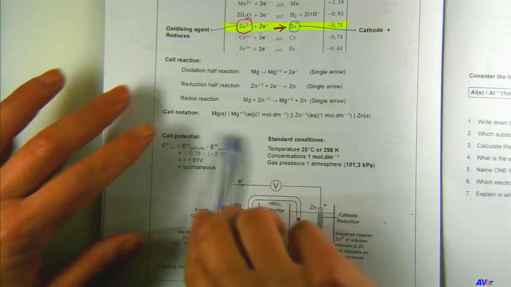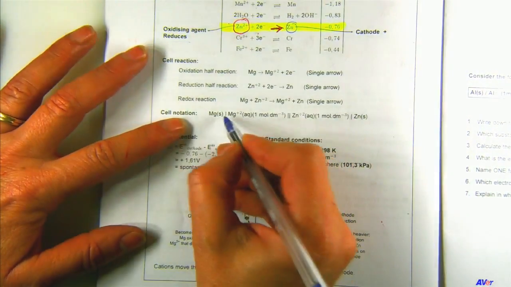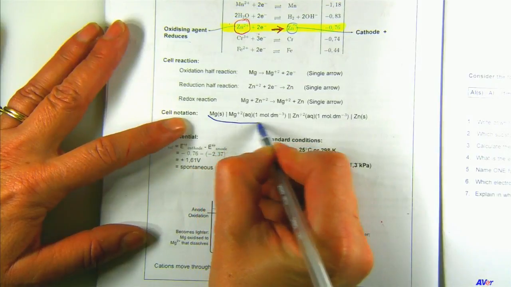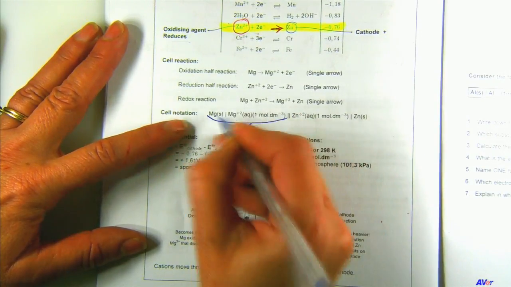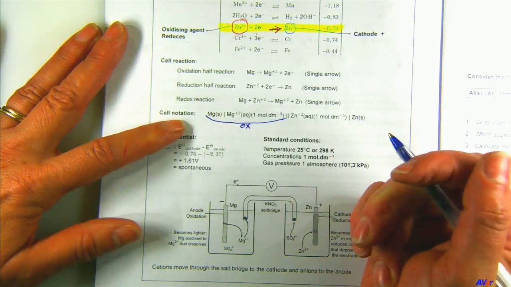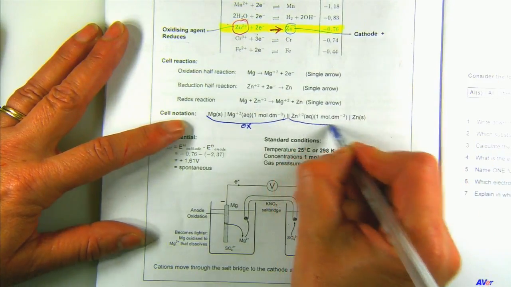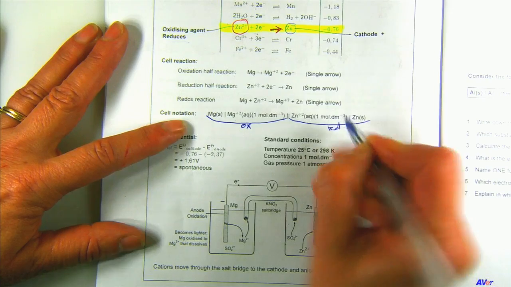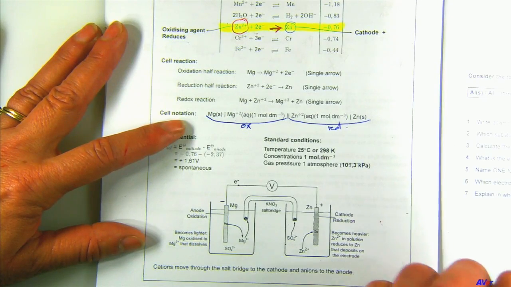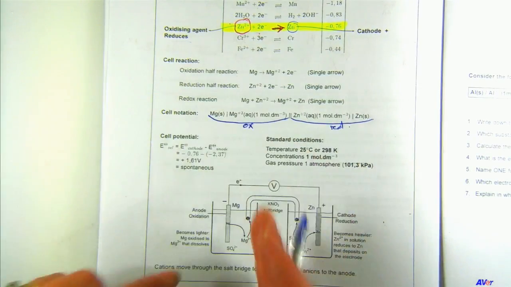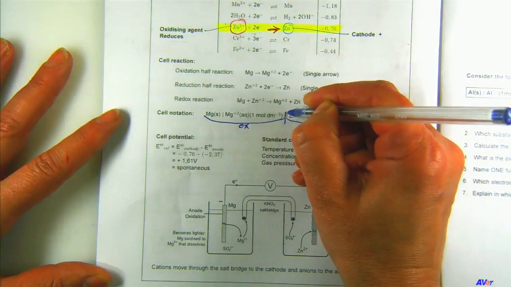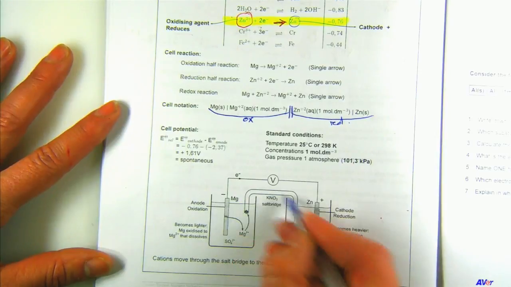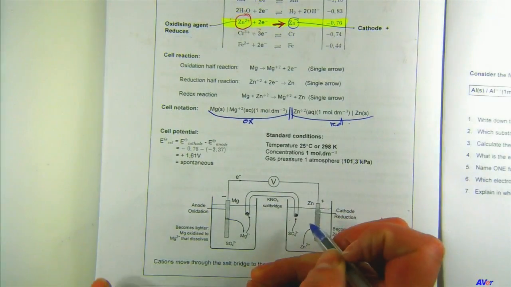So let's look at cell notation. With cell notation, you have to have the oxidation half reaction in front, and the reduction half reaction should go to the back. Right. So it's actually what's happening in the oxidation beaker, and then there's a double line, and that double line actually represents your salt bridge.